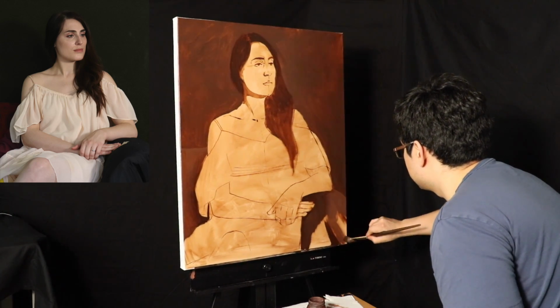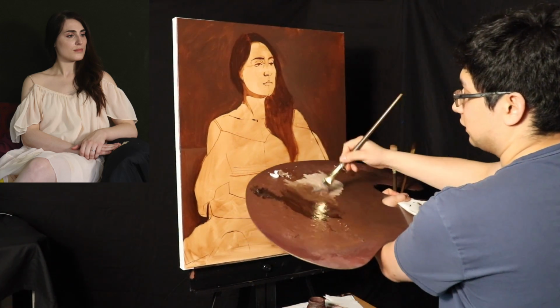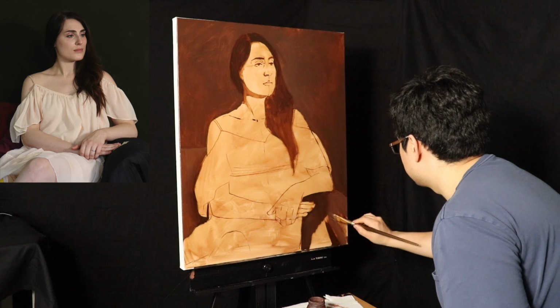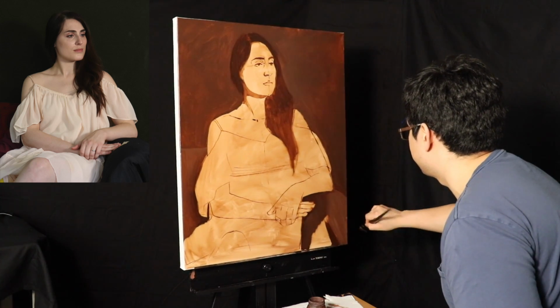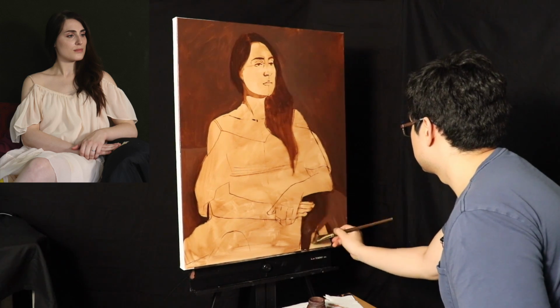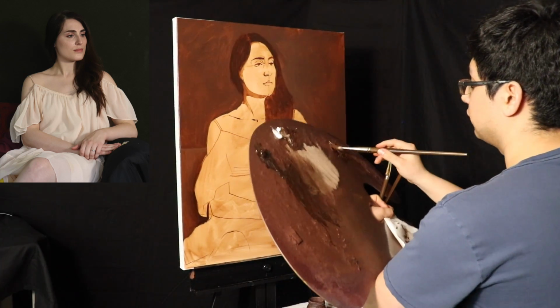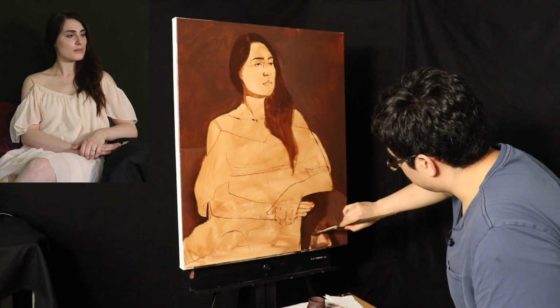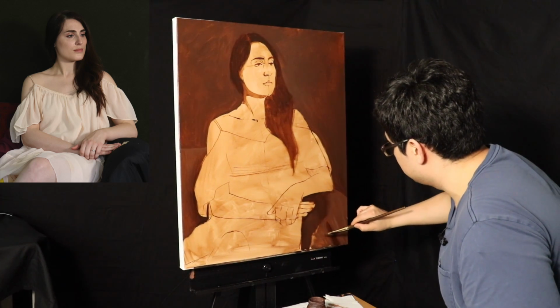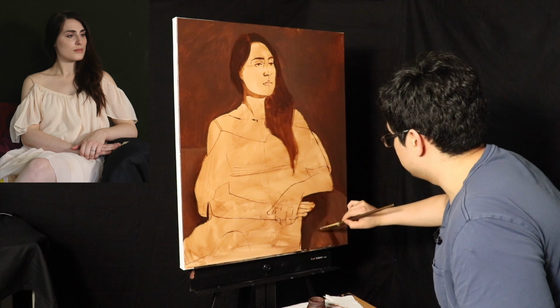And it's very important to use bristle brushes. I can't emphasize enough, because they do carry quite a lot of paint, and it allows you to move much faster. Let's just cover this whole shape down here. All right.